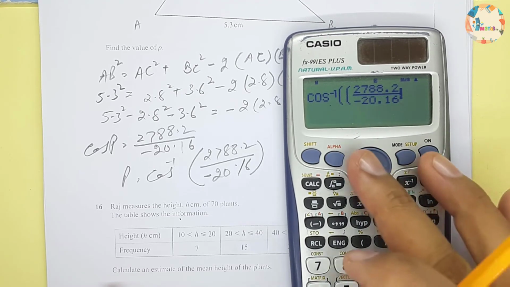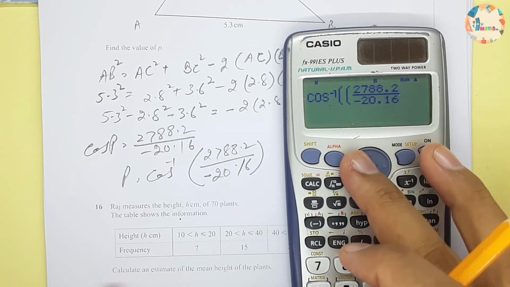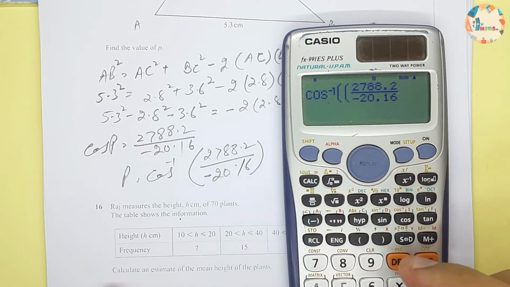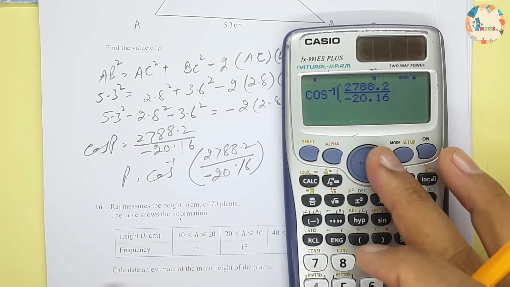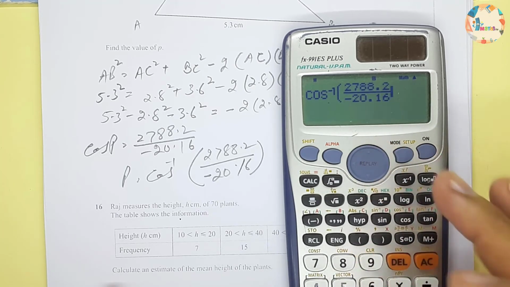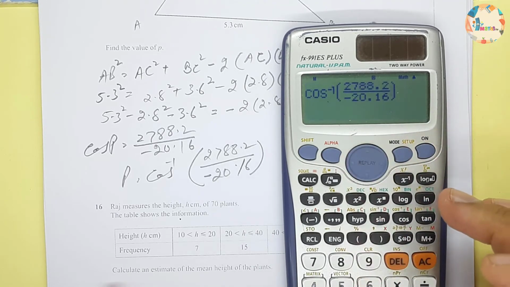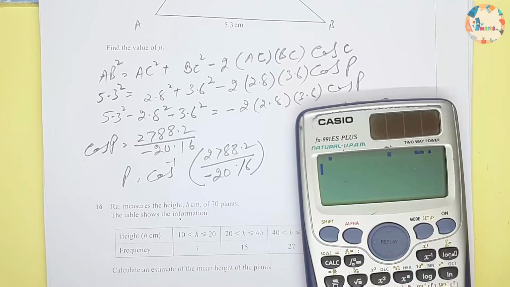This bracket is basically additional, so I want to remove this bracket, and now we can put the final bracket over here, and this is a syntax error, so there is some error.